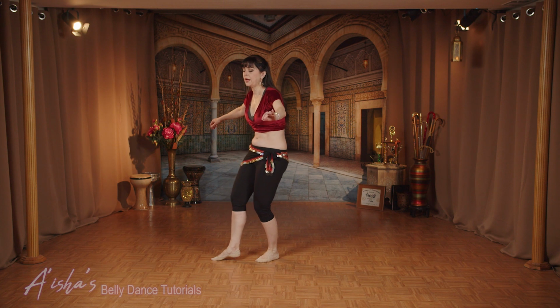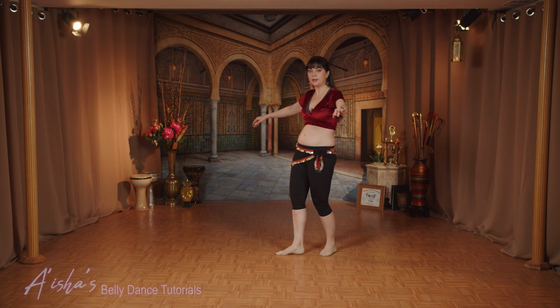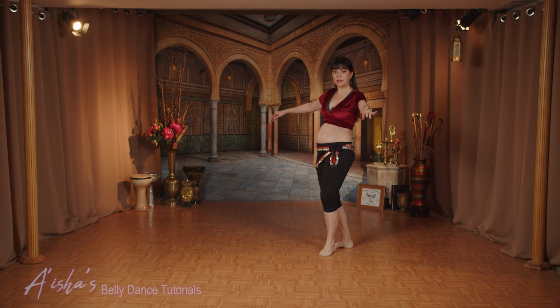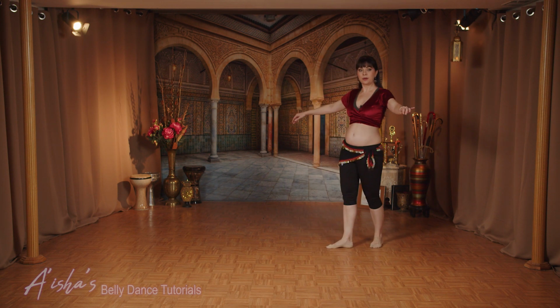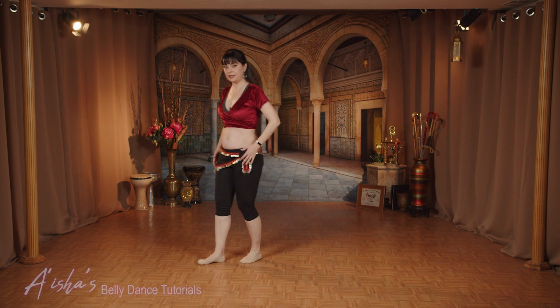Front and back. Front and back. Front and back. Front and back. Front and back. And I'm gonna do it a little faster.